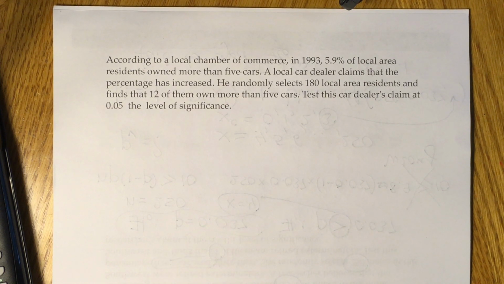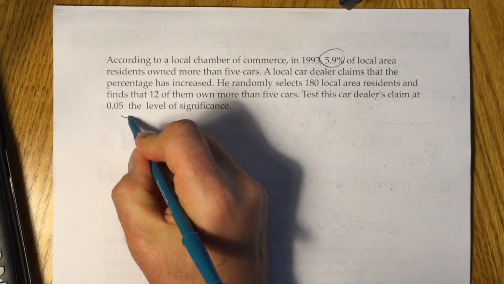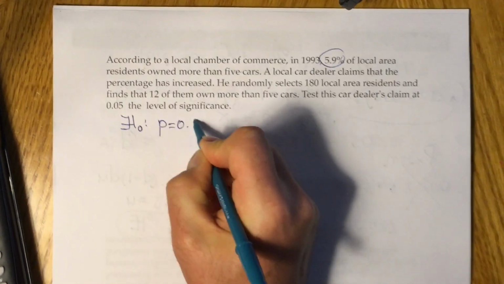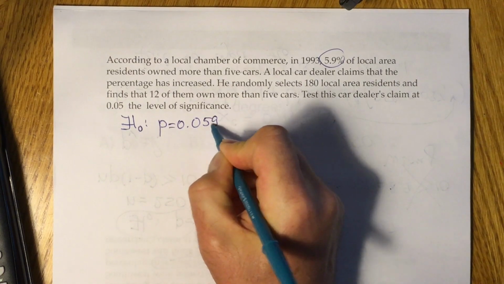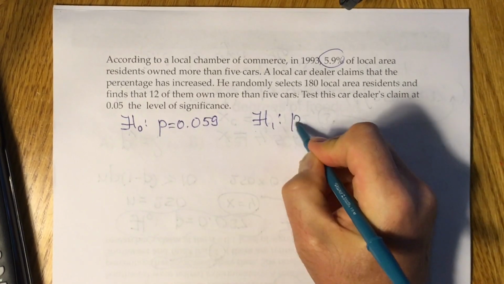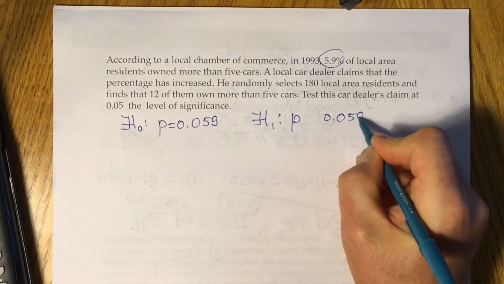Again, we have to start the solution of the problem by writing the null and alternative hypotheses. We deal here with proportion because we have percentage. Percentage is always proportion if we do not have other keywords such as a mean, for example. So we can claim that our null hypothesis will be p equal 0.059. What sign do we have to put in our alternative hypothesis? The same parameter, the same number, 0.059.